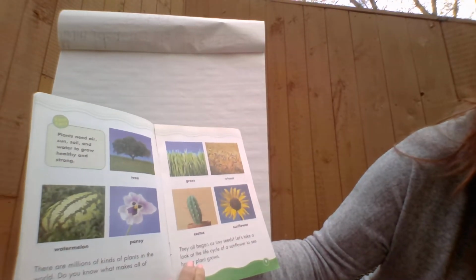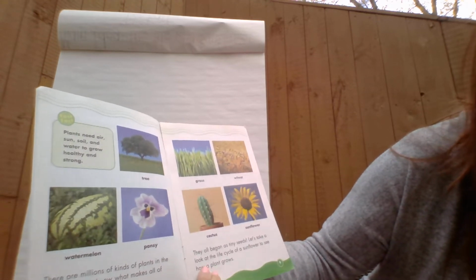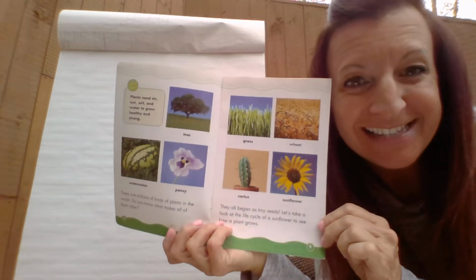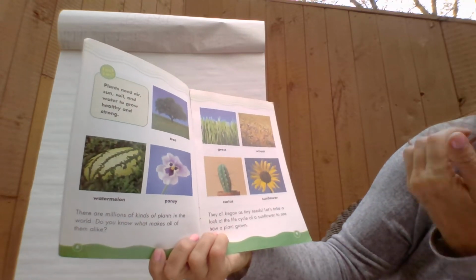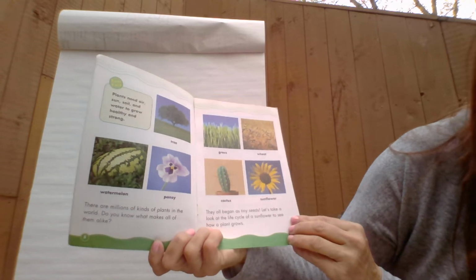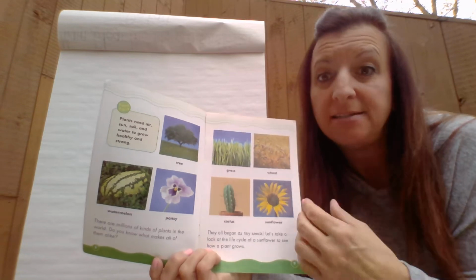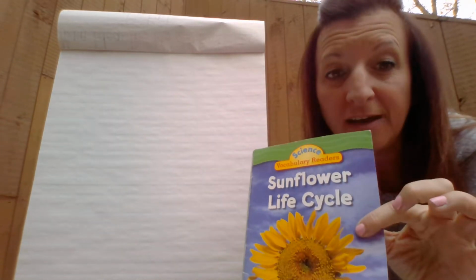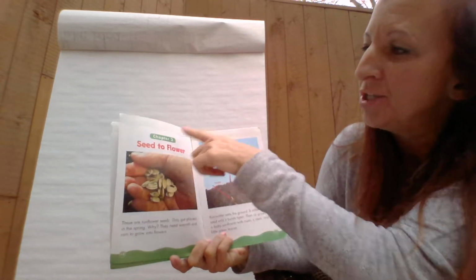There are millions of kinds of plants in the world. Do you know what makes all of them alike? They all began as tiny seeds. Let's take a look at the life cycle of a sunflower to see how a plant grows. So now I'll be thinking about all of the things and the details that I'm going to learn about the life of a sunflower.